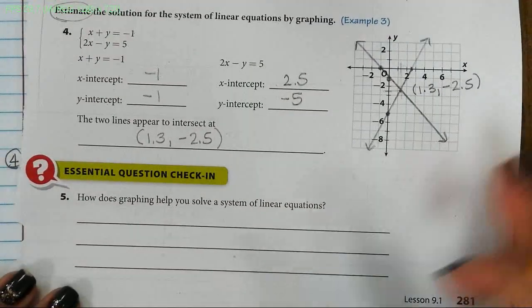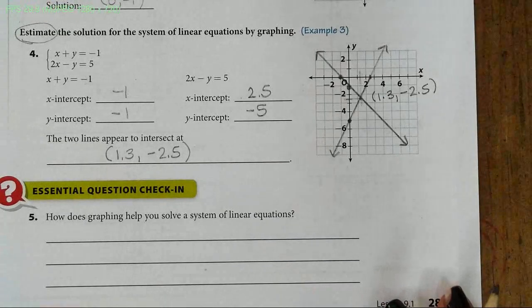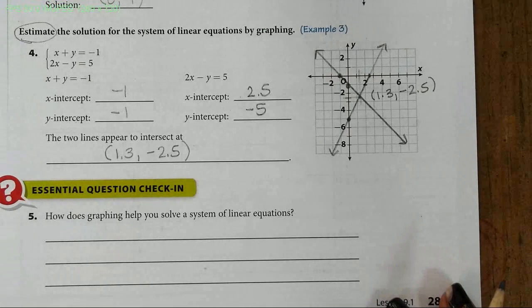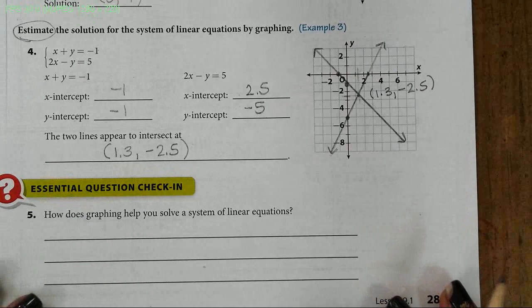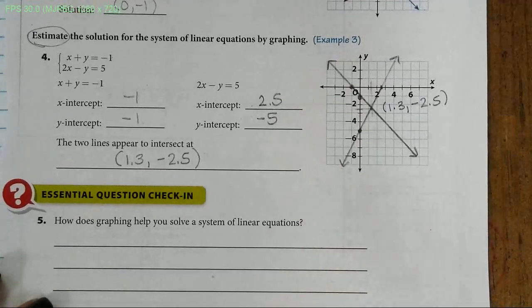So now let's go ahead and talk about our essential question. It says, how does graphing help you to solve a system of linear equations? Well, basically, if they're intersecting at a point, you can solve it by graphing it, and you'll see exactly what the point is. And if they're not going to intersect, you'll also see it. So basically, it's visual. So you see exactly where the two lines are going to cross.